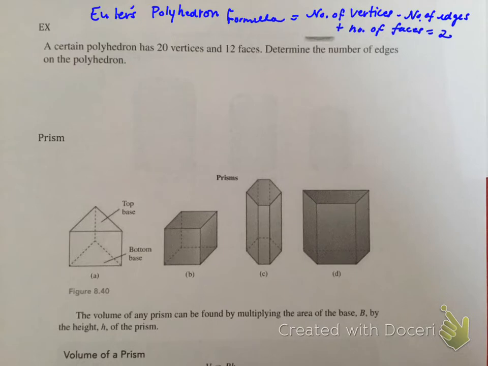We're on the next objective, and we're going to talk about Euler's polyhedron formula. So his formula says the number of vertices minus the number of edges plus the number of faces always equals 2. So before I do this next example, I just want to show you something on the side. So we'll do a side note.